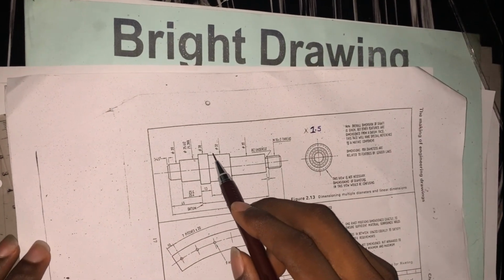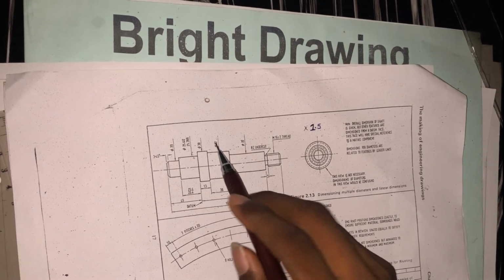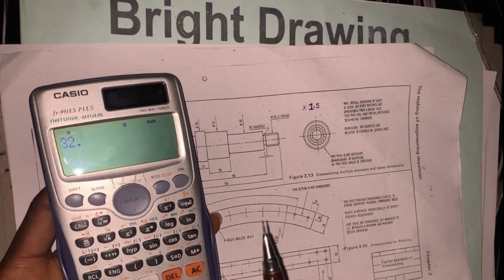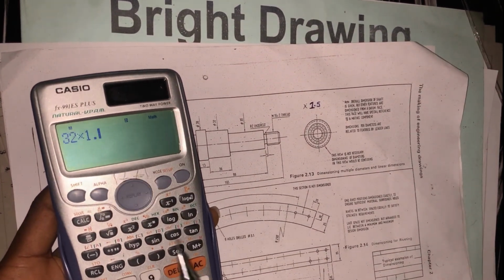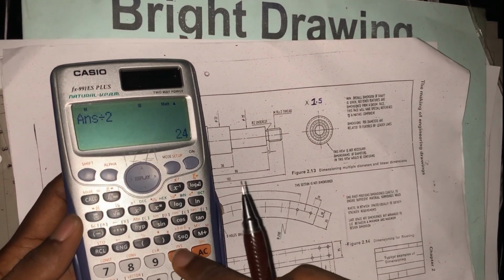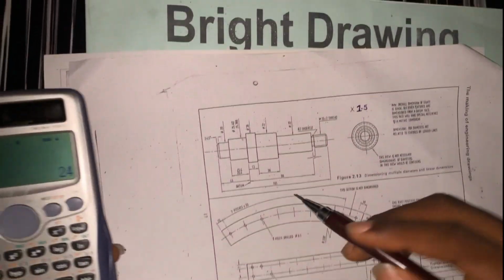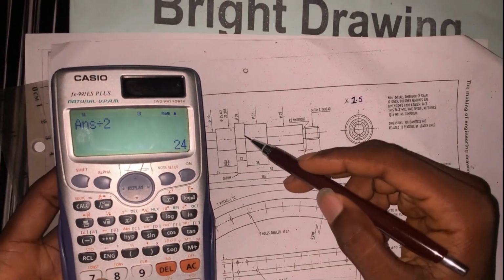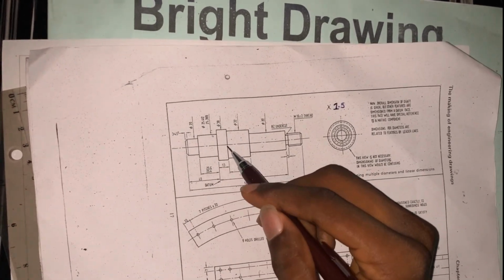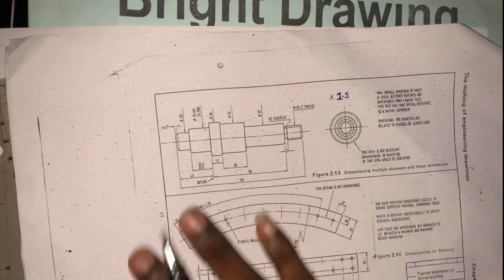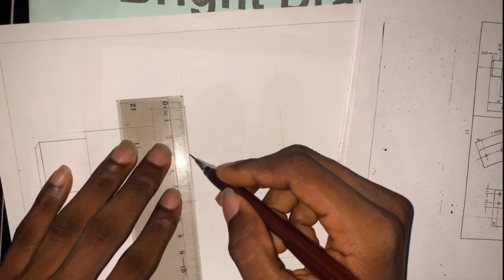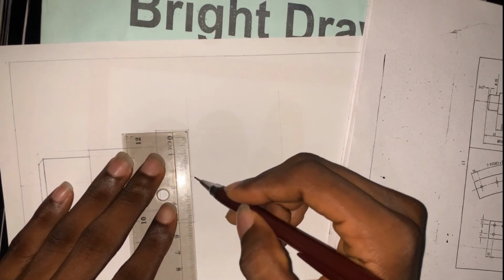Now this one, they gave us the diameter to be 32. Don't forget we are multiplying everything by 1.5. So we'll do 32 times 1.5, which is 48, and 48 divided by 2, that's 24. So from this point measure 24 to this point, and also from this point measure 24 downwards. So from this point now we'll measure 2.4. So this is our 2.4.